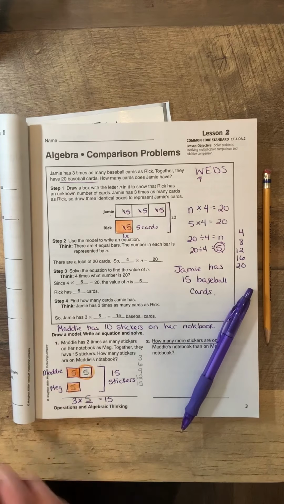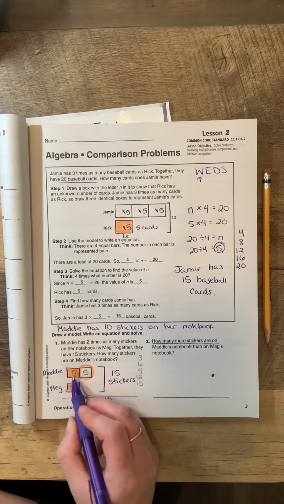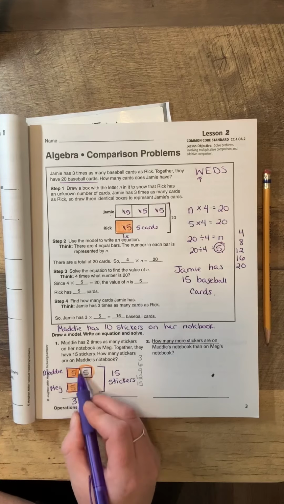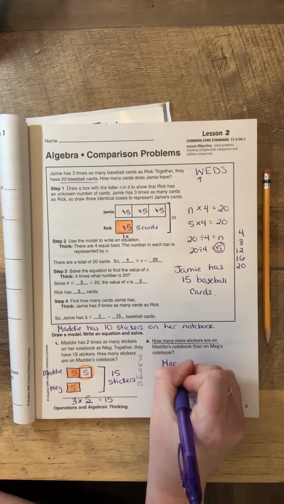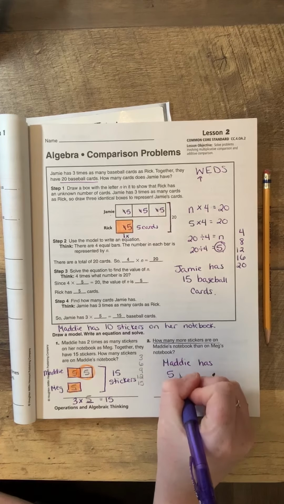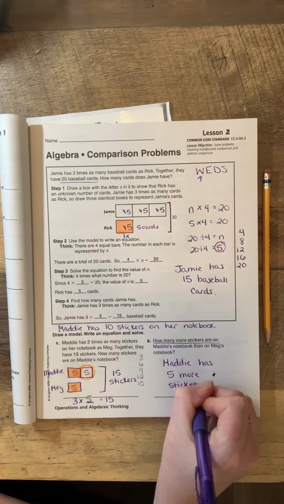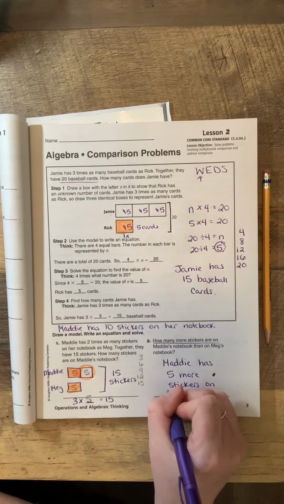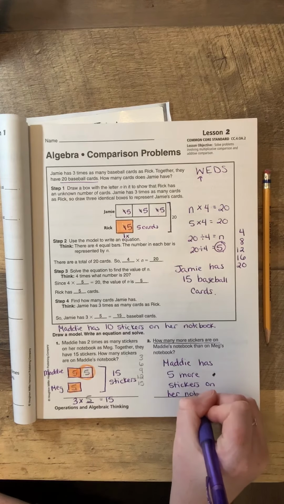How many more are on Maddie's notebook than on Meg's? Well, if they have the equal number here, this is the more. Maddie has 5 more. Maddie has 5 more stickers on her notebook.